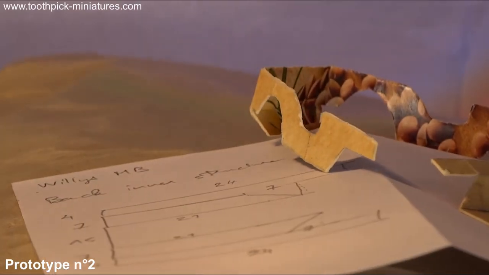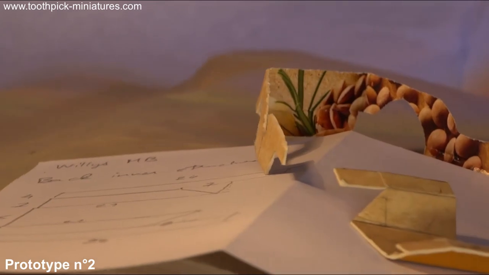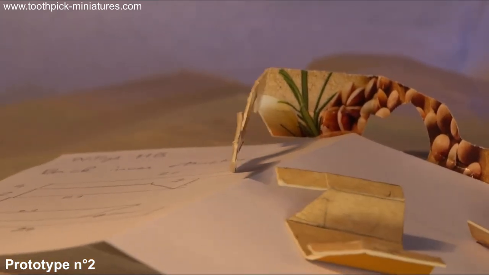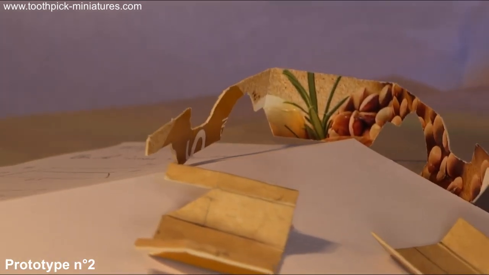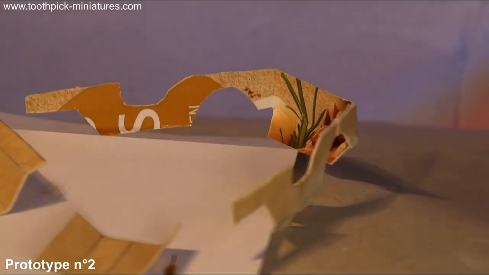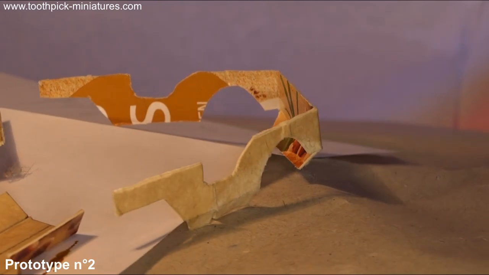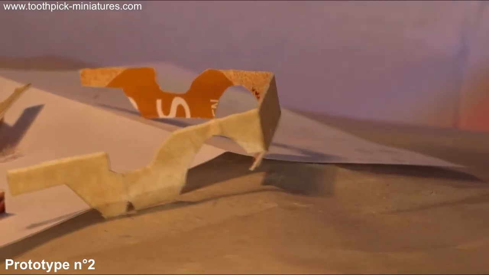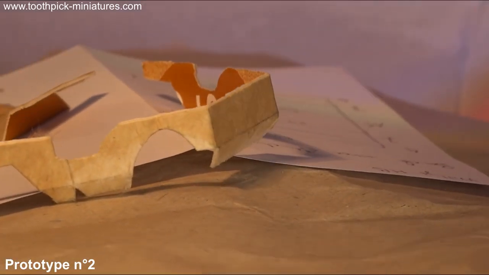The second prototype was made to see if I could use a peripheral assembly method, which would have allowed me to have two heights for the car's bottom. This assembly method turned out to be too complex. At this stage I also realized the geometry of the Willys MB was too complicated for what I was looking for.